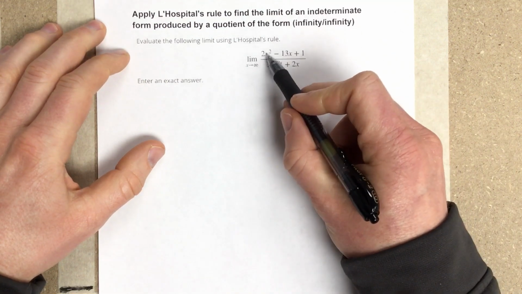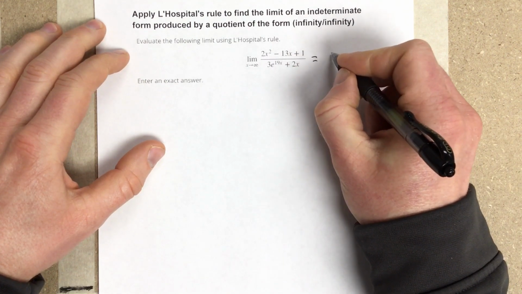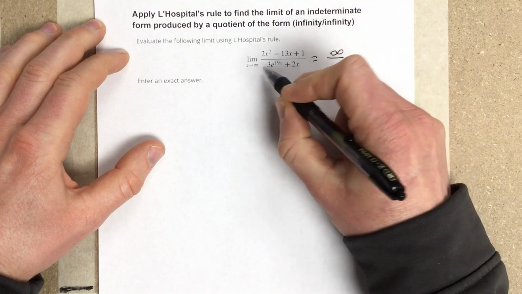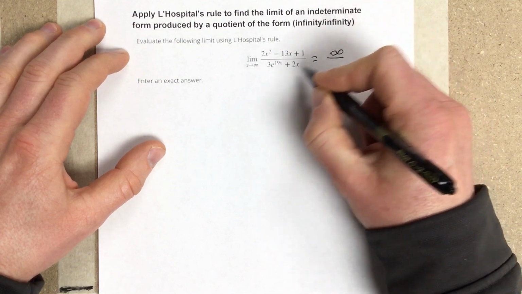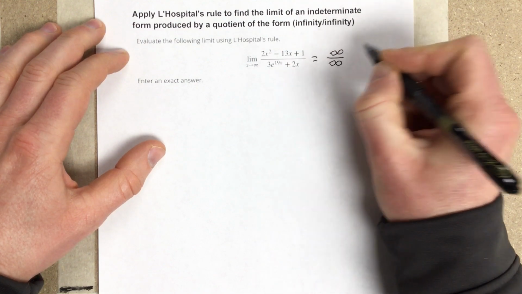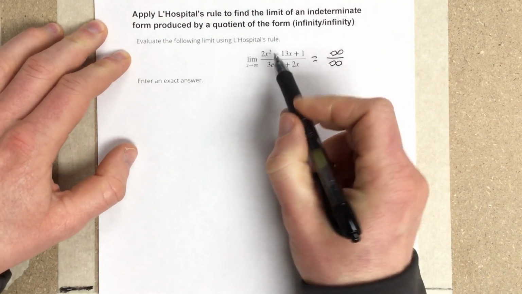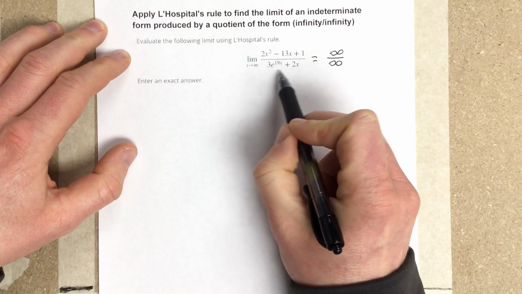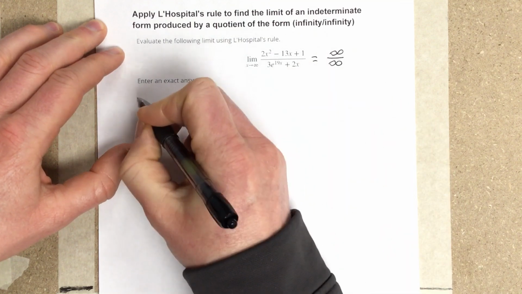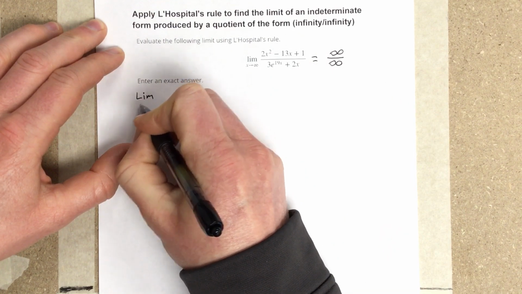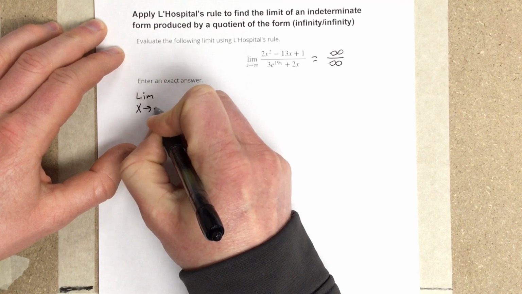If I plug in infinity right now, I'm going to get positive infinity on top. If I plug infinity in the bottom, I will get positive infinity on the bottom, so I am indeterminate right now. Let's apply L'Hopital's rule, which says I can take the derivative of the numerator and the derivative of the denominator separately over and over again until I find my limit.